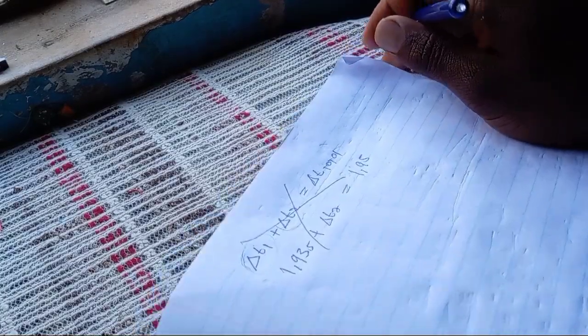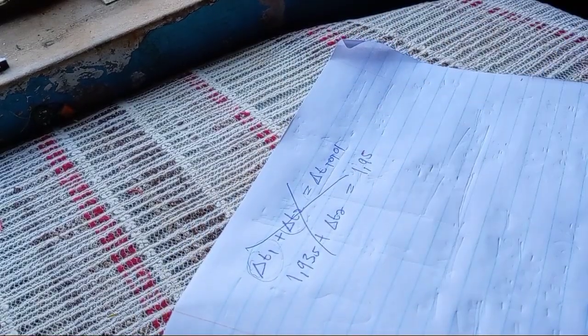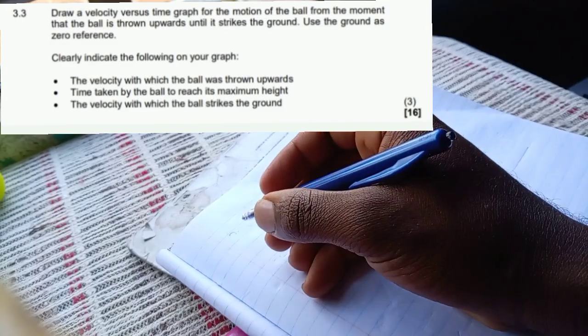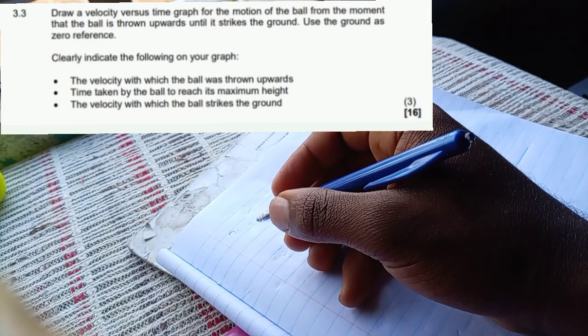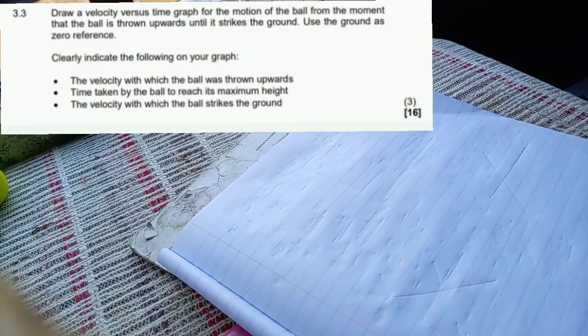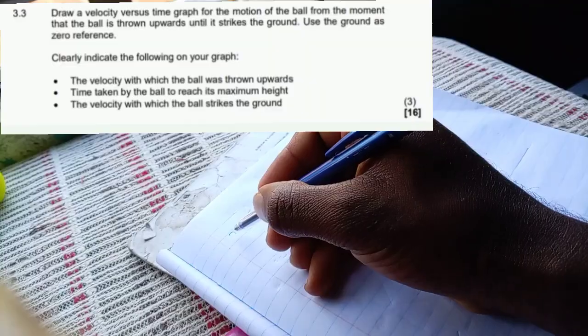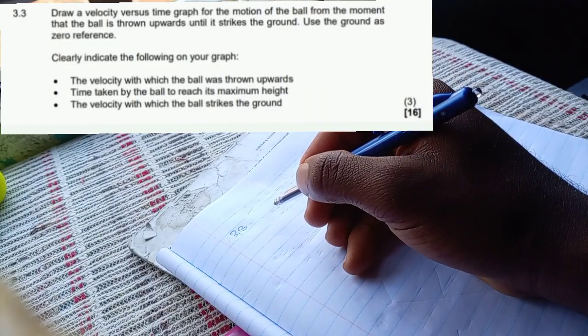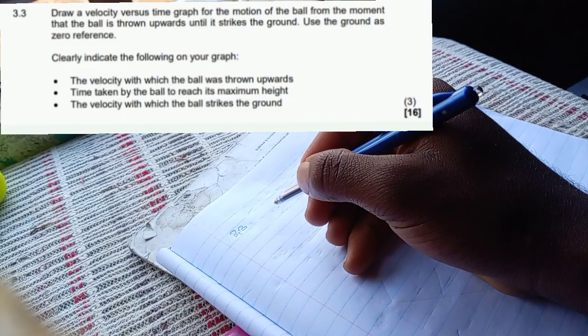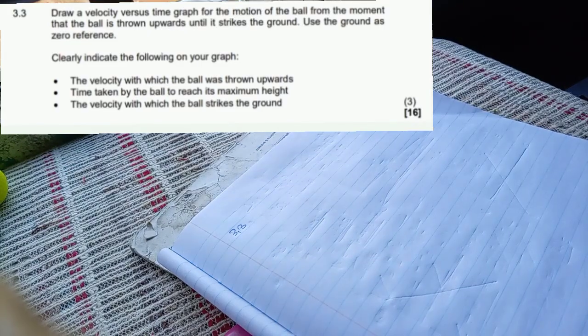But I understand you guys, why sometimes you dodge a question and go to another question. Okay, let us move on to 3.3. It says, draw a velocity versus time graph of the motion of the ball from the moment that the ball is thrown upwards until it strikes the ground. Use the ground as the zero reference.